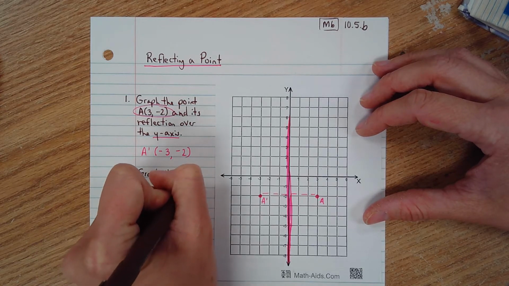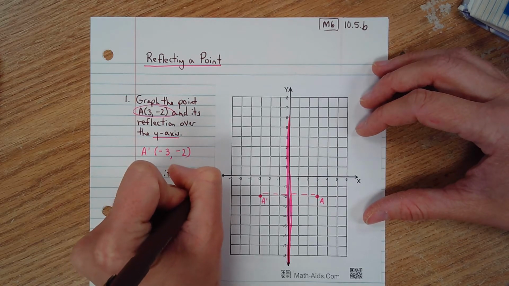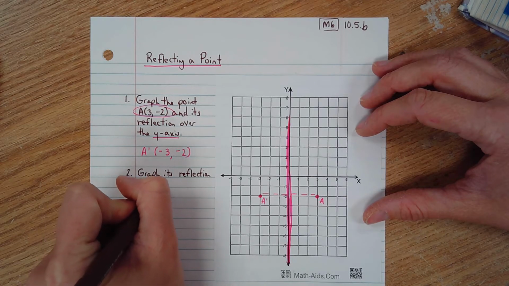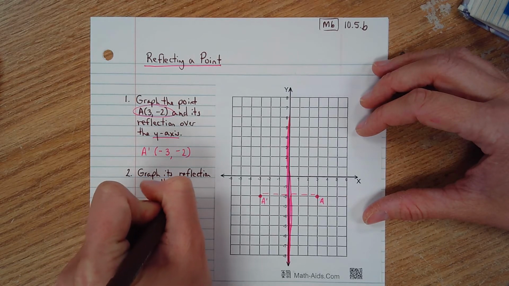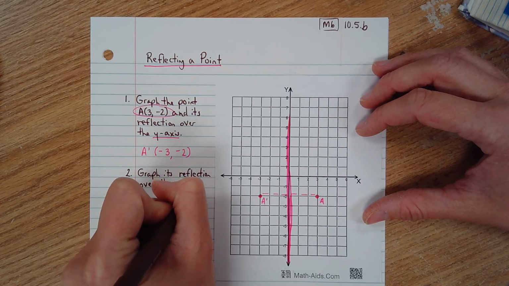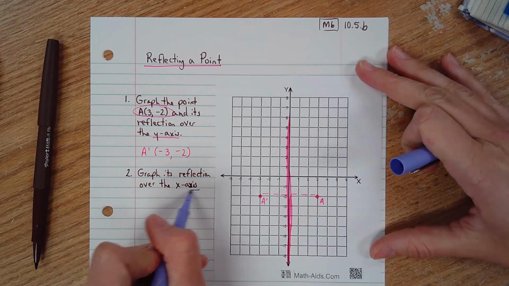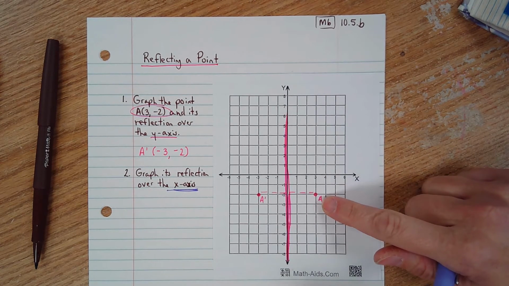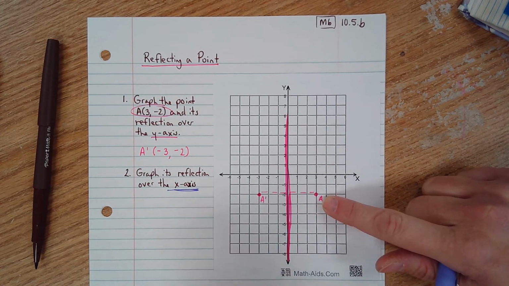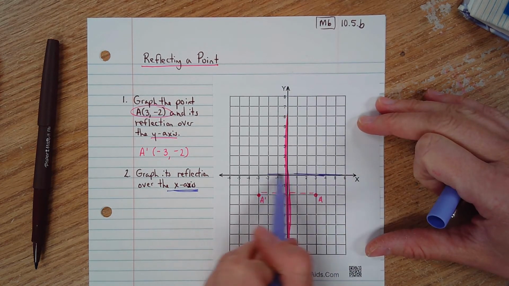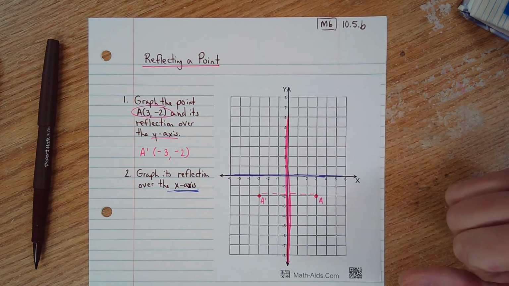Now we're going to do that same point, the same A, but now we're going to reflect it over the x-axis. So we're still starting out with A, but we're going to reflect it over the x-axis. So this line is our line of reflection.